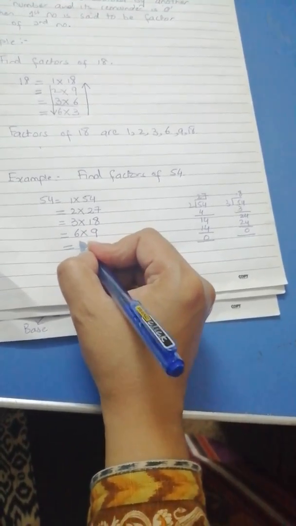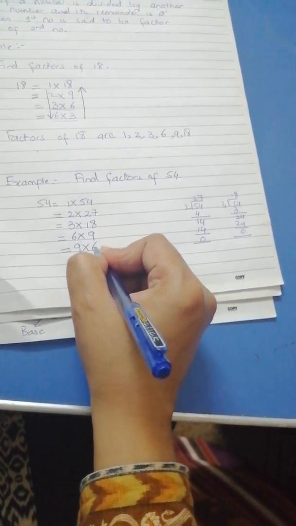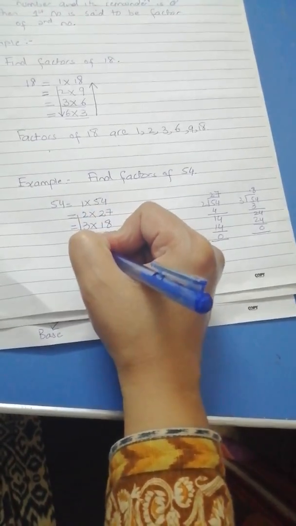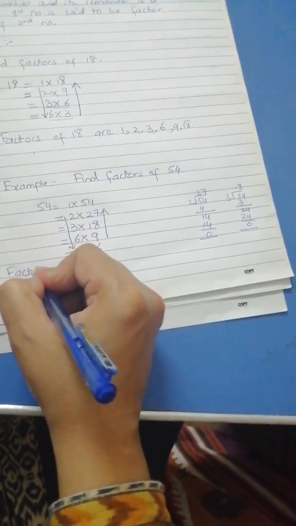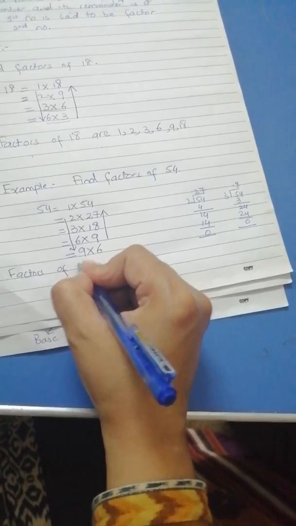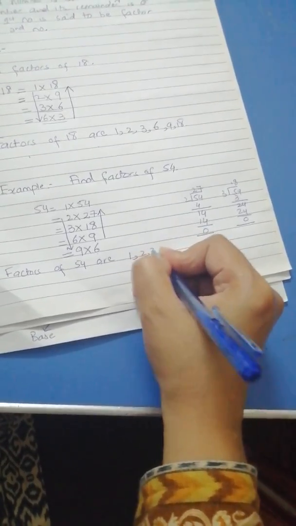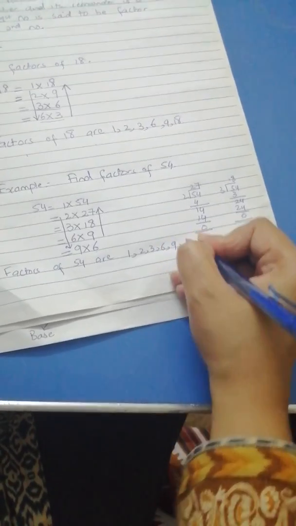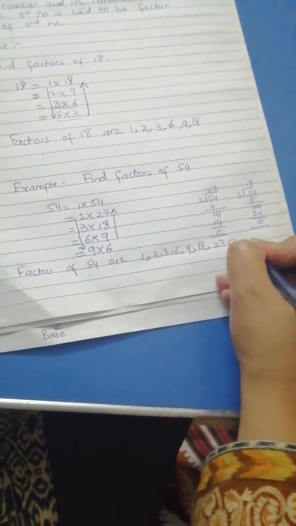Then 9, 9 6s are 54. Here repetition starts, so we are going to stop. So what are the factors of 54? The factors of 54 are 1, 2, 3, 6, 9, 18, 27 and 54.